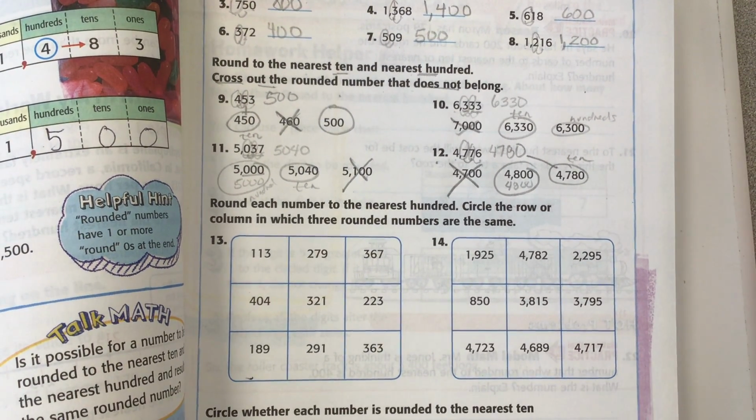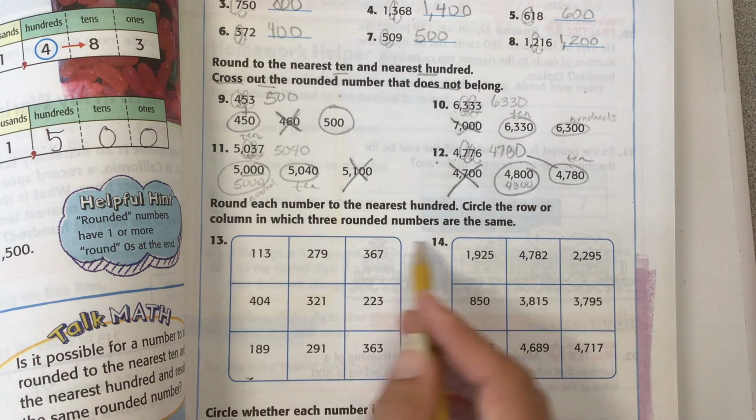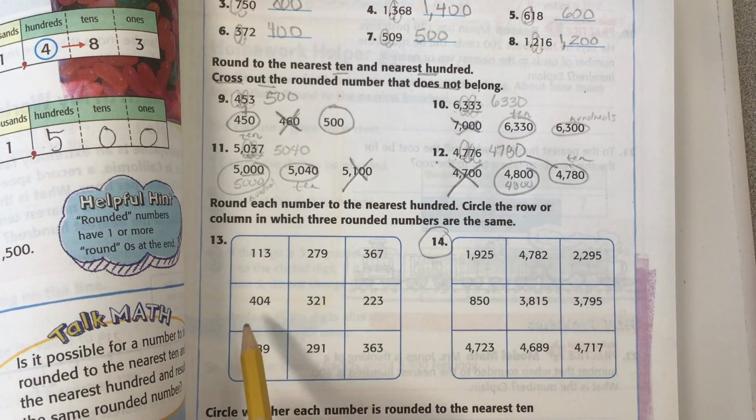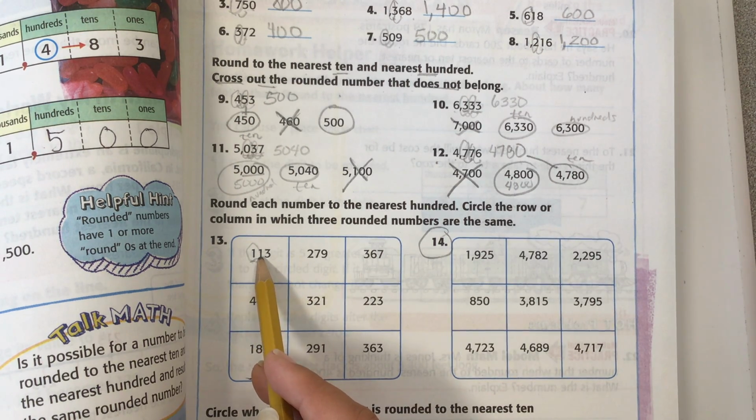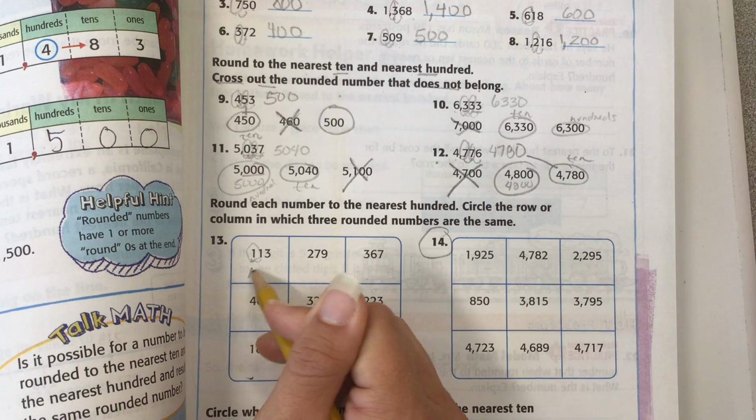Round each number to the nearest 100. Circle the row or column in which 3 rounded numbers are the same. So I'm going to do this one with you, and I'm going to have you do this one on your own. Round each number. So this one to the nearest 100. Look next door. That's a 1, so this one's going to stay the same.